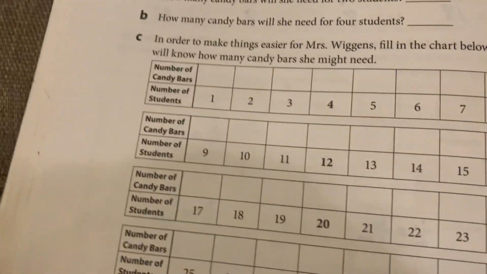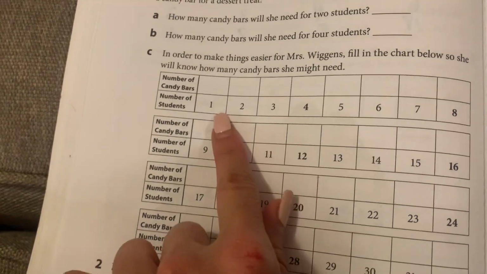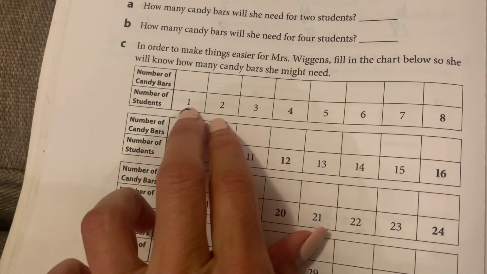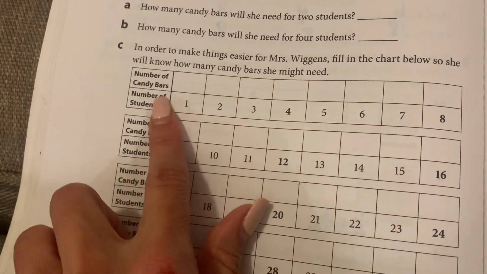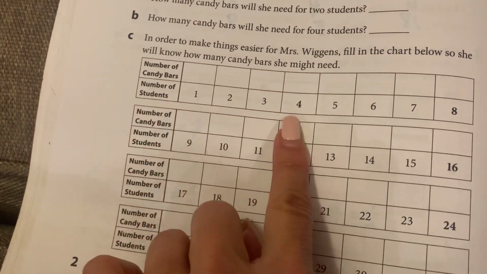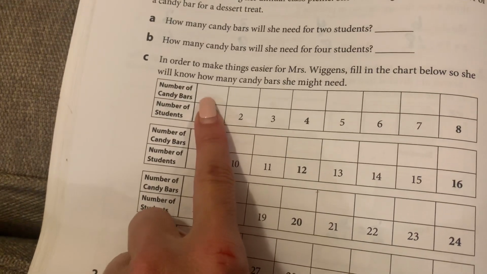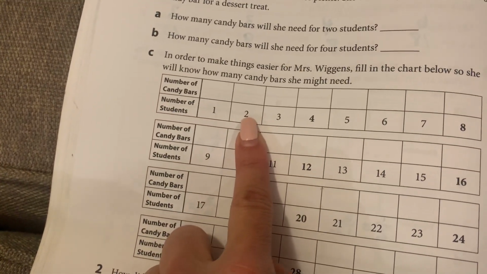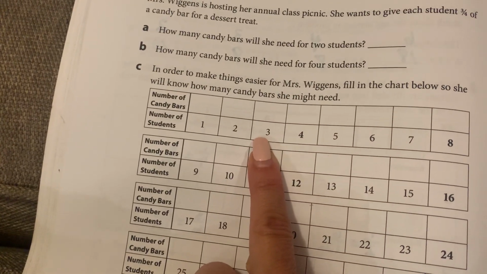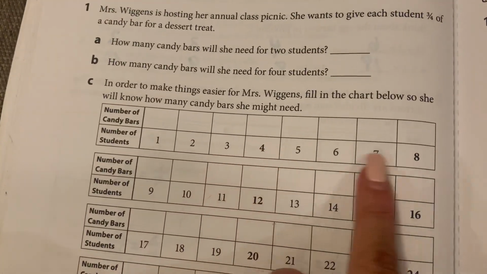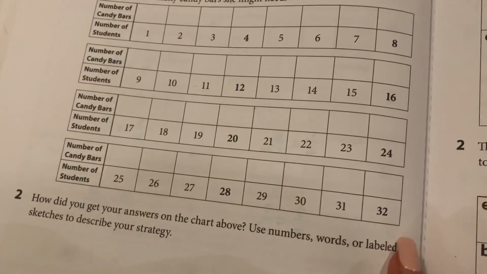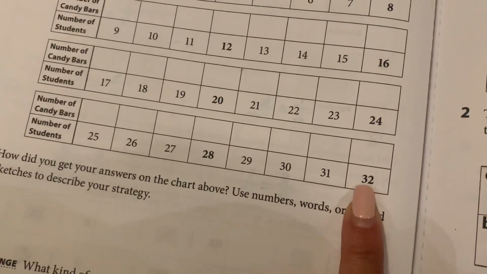So what you have to do is figure out, it's kind of like a ratio table. We know a couple of these problems already because you did it, but the ratio table says number of candy bars. So you can put the number of candy bars here for the number of students. So number 1's easy, you already know, 3/4. Number 2 we did. Number 4 we did. Okay, so number 3, I just showed you what to do for that. And so you just keep working your way. It looks like you're trying to figure out how many candy bars she's going to need for every single student in her class, up to 32.